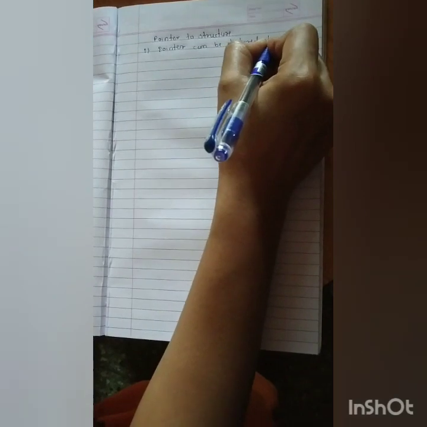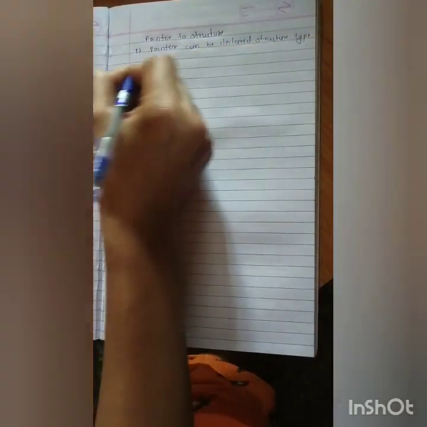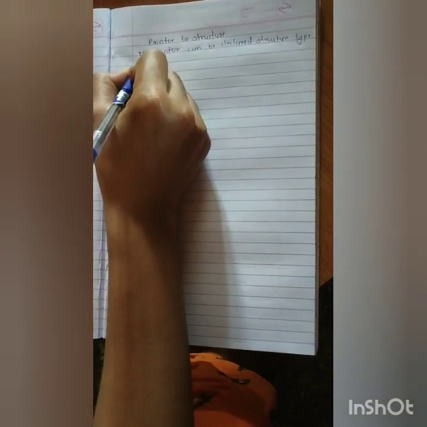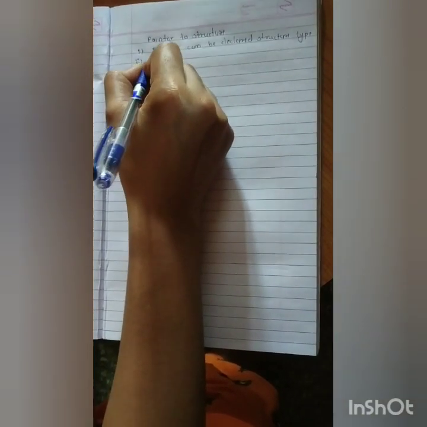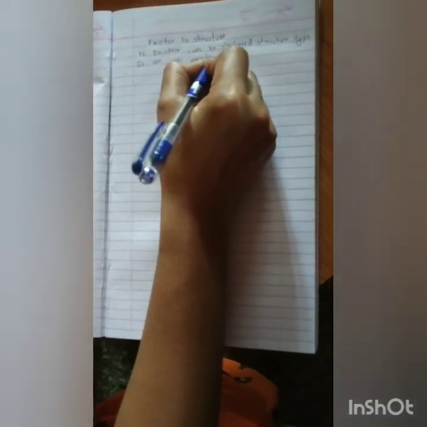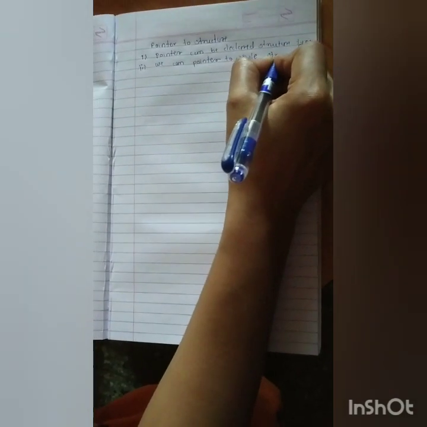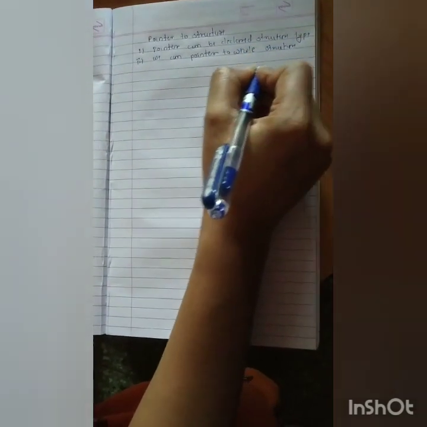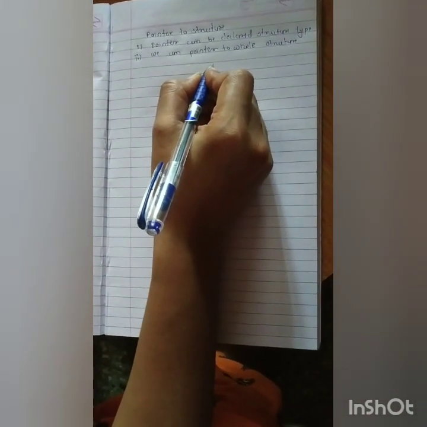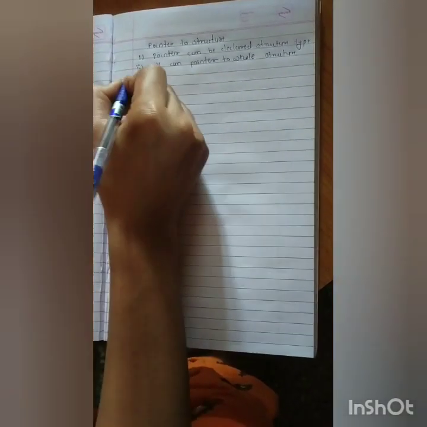Next point, we can declare a pointer to the whole structure. Using this type of pointer, we can point to all the members of the structure using a common pointer.